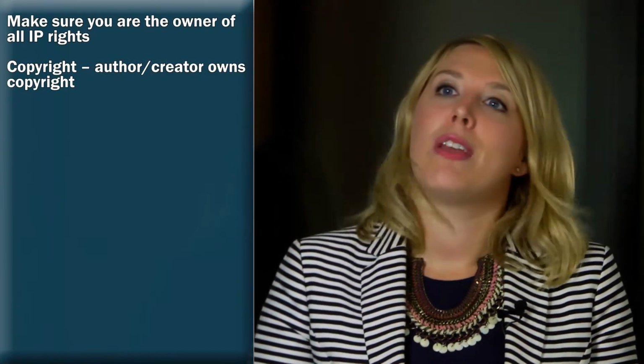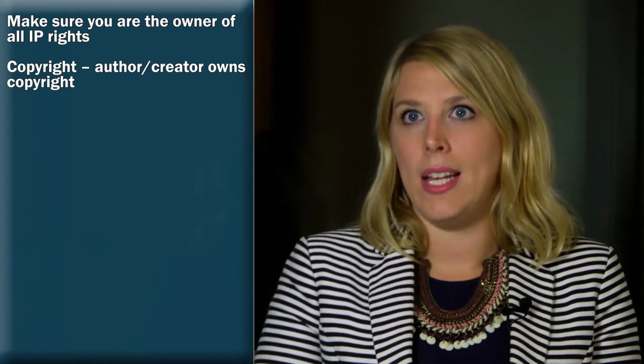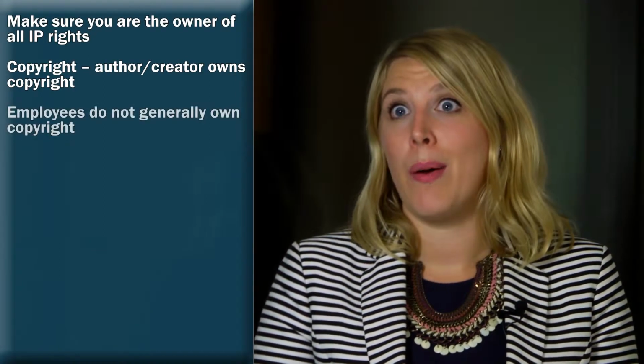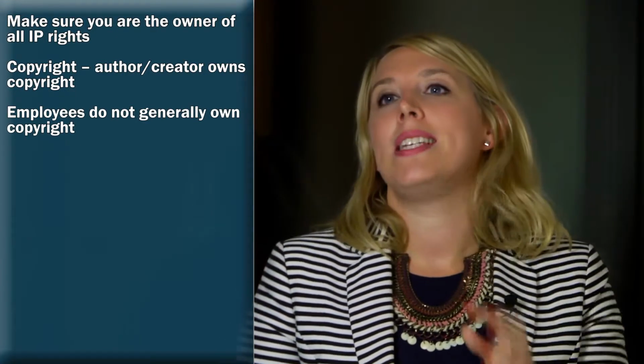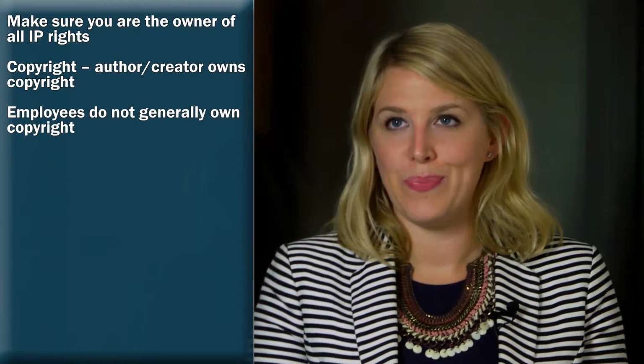So the general position, if we take something like copyright, for example, is that the author or the creator of the original work owns the copyright in it. There's a few exceptions to that, one of which is employees of a company don't own the copyright, the company owns it. But generally, the premise is that copyright exists for the original creator or author.